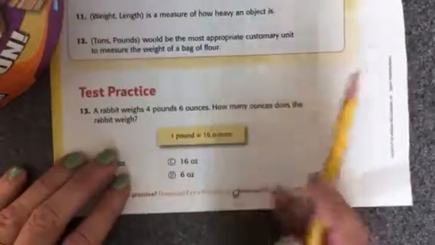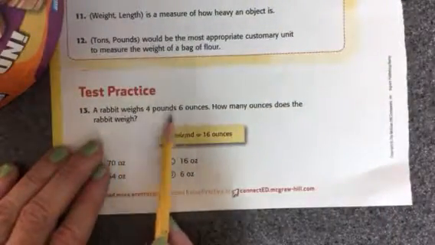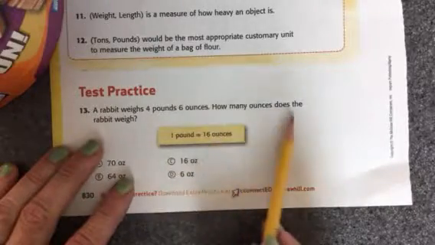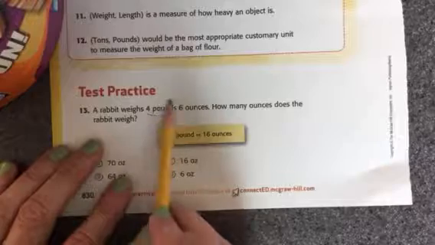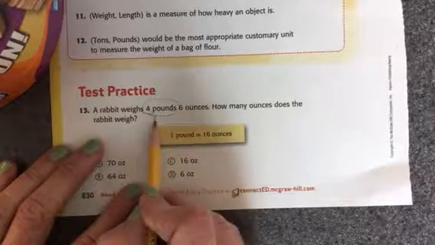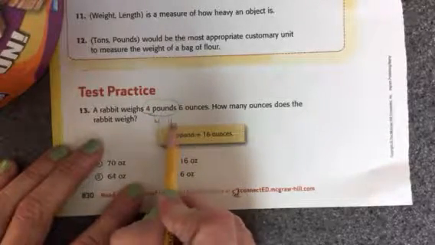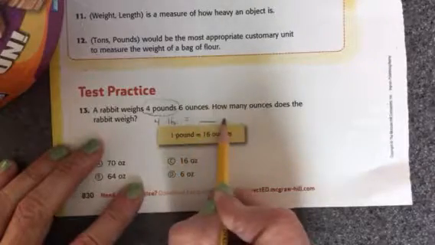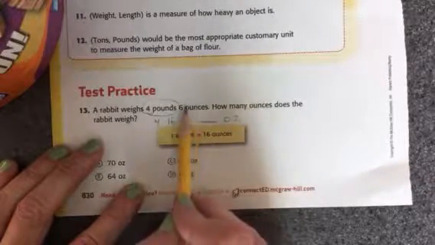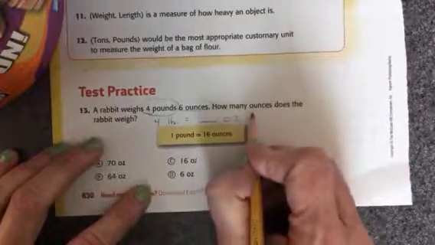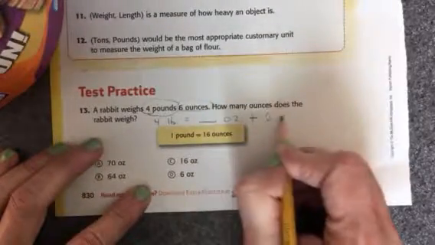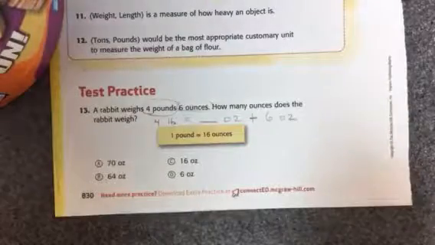All right, let's look at number 13. A rabbit weighs 4 pounds 6 ounces. How many ounces does the rabbit weigh? If I change 4 pounds into ounces, that'll help, and then I still have these 6 ounces left over, so once I have an answer, I'll need to add 6 ounces to whatever that is to help me get the answer.